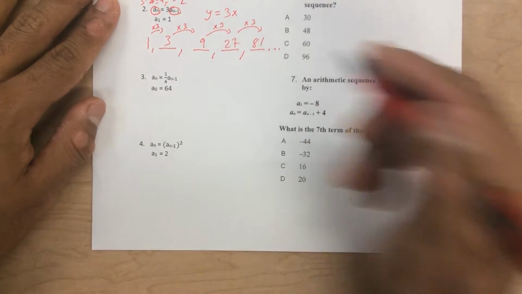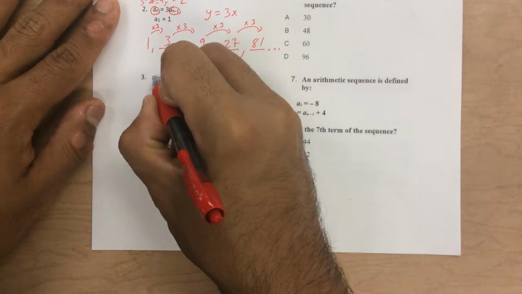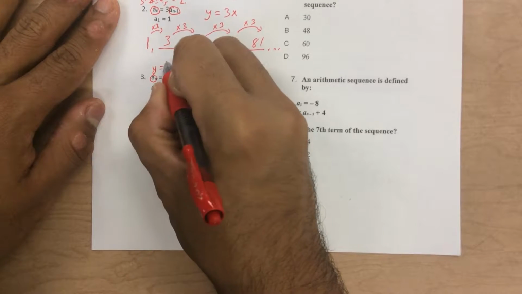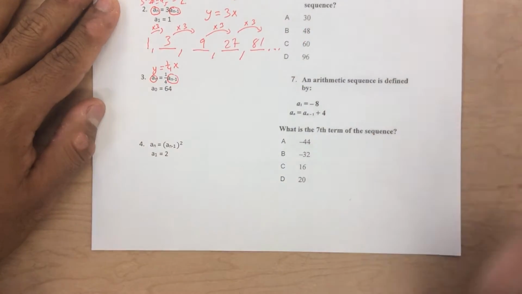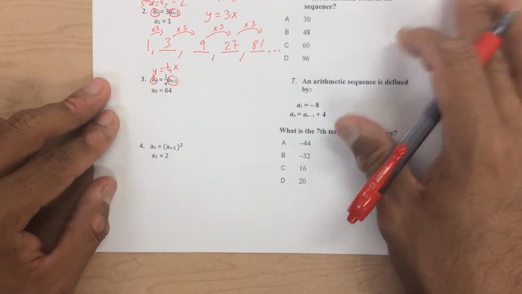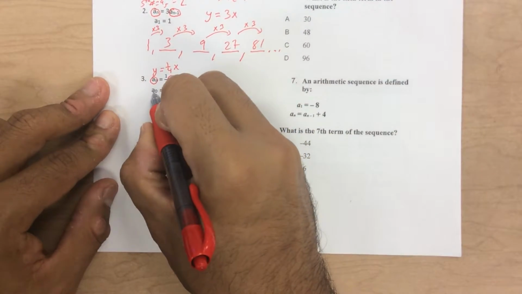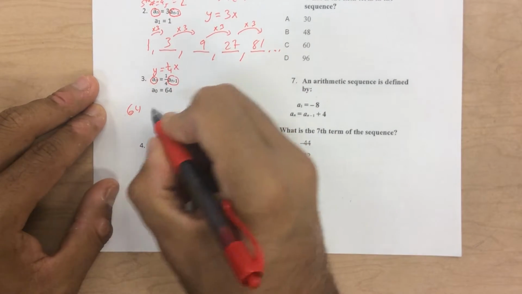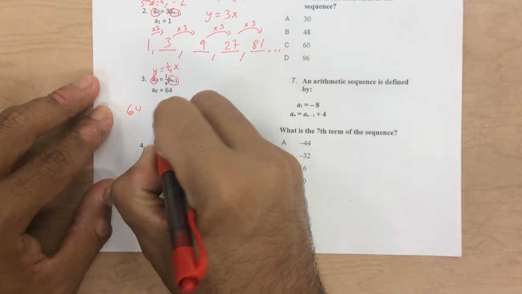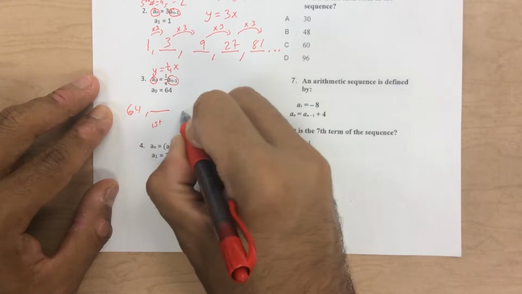Let's look at the next one. Instead of the a sub n, it's going to be y equals 1/4. And instead of a sub n minus 1, it becomes x. Okay? So now, they're telling me that a sub 0 is 64. So that means even before the first term, okay? The first is right here.